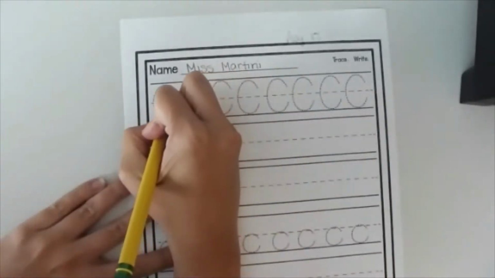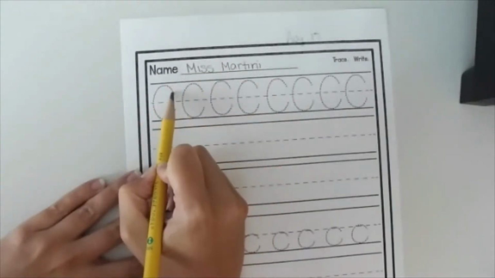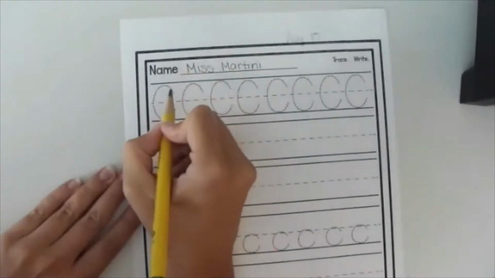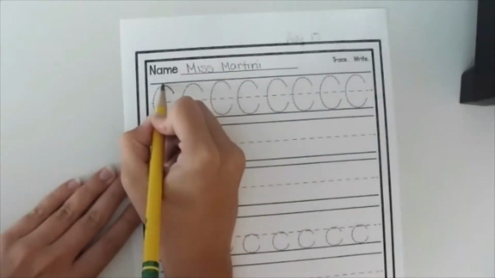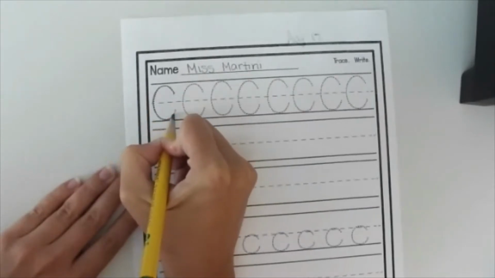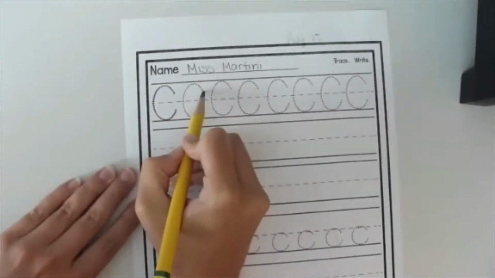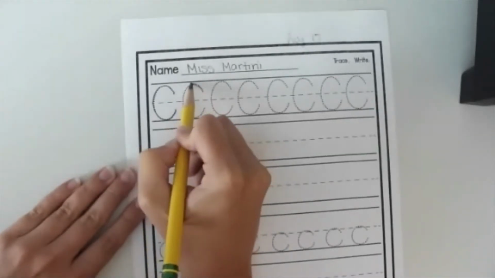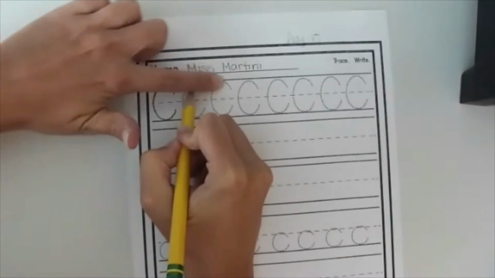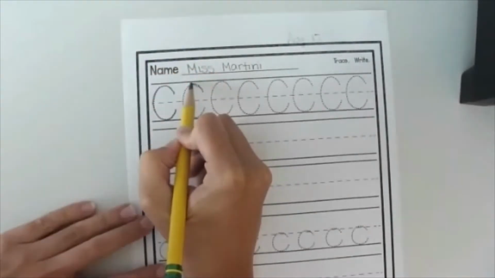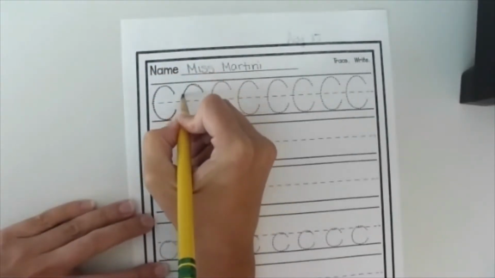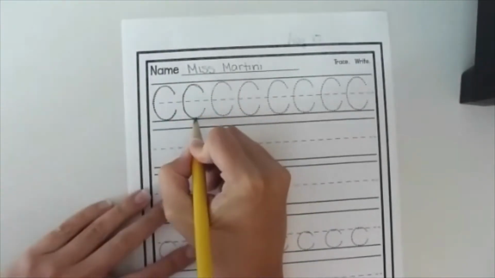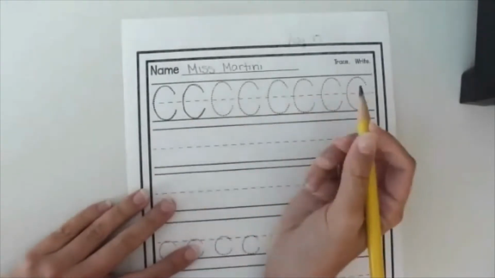You are going to start at the top, here at the top. And you are not going to pick up your pencil. You are going to follow these dotted lines all the way around. So if you can see, I'm starting here at the beginning. I'm going all the way to the top line, because that's where my C goes. And then I'm going to curve it all the way down to my bottom line and finish it off.